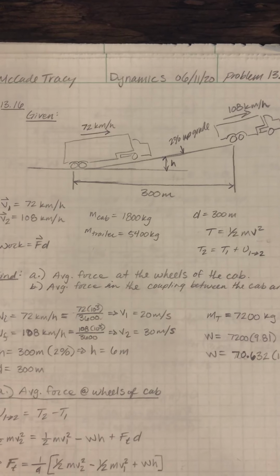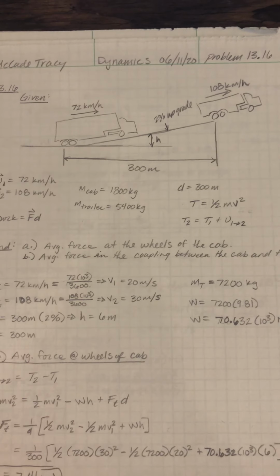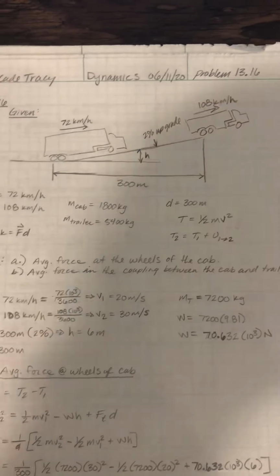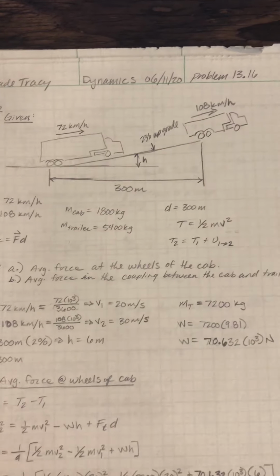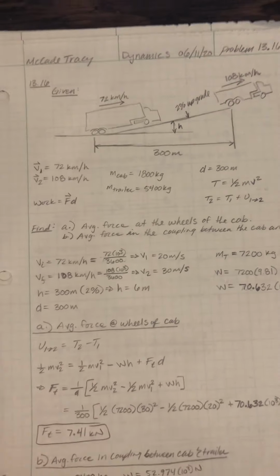We're given the masses and we know the distance, so we're using these same equations as before, as T equals 1/2 mv squared, and T2 is equal to T1 plus U from position 1 to position 2.